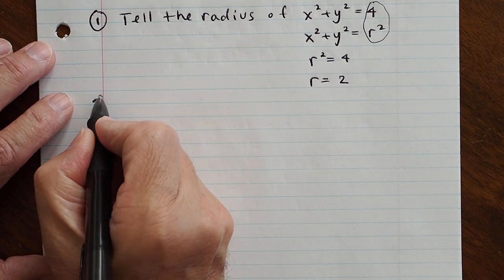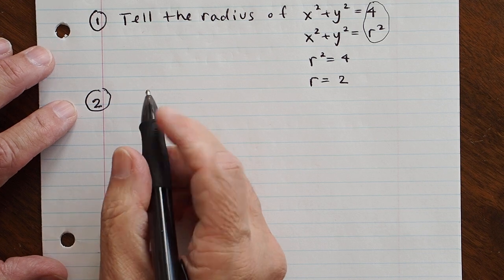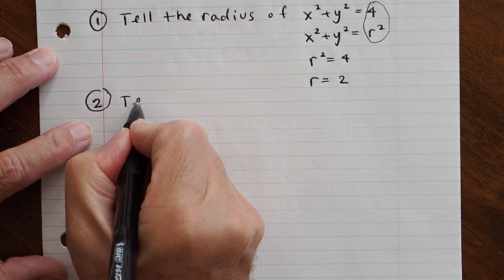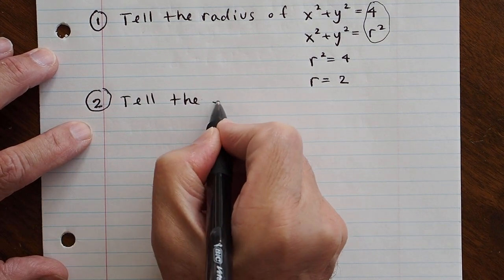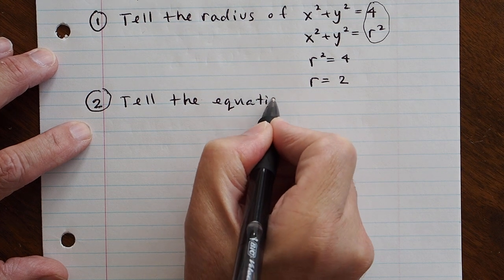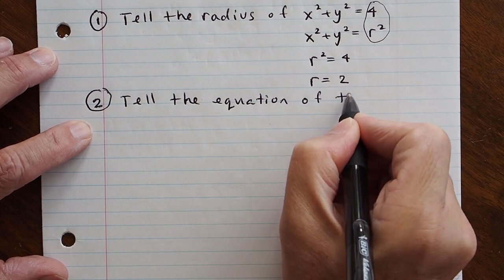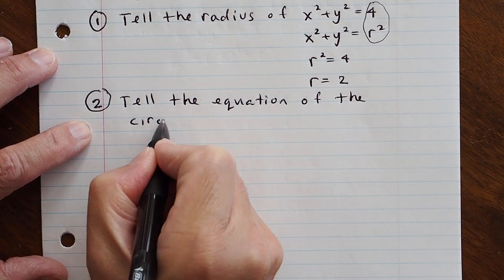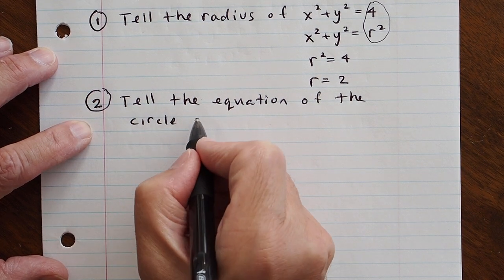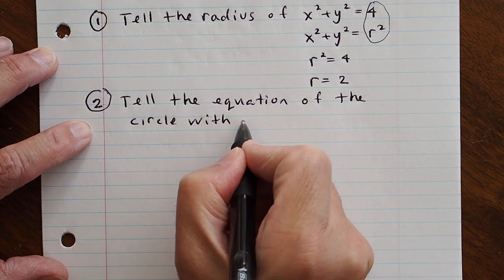Next question. Tell the equation of the circle, centered at the origin, of course, with radius 11.